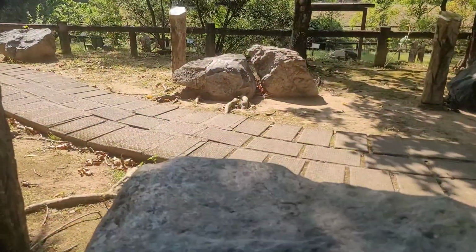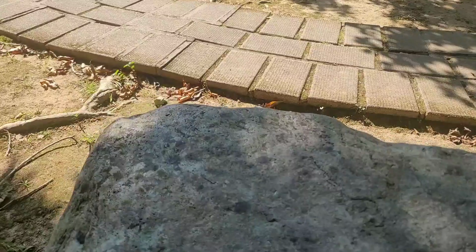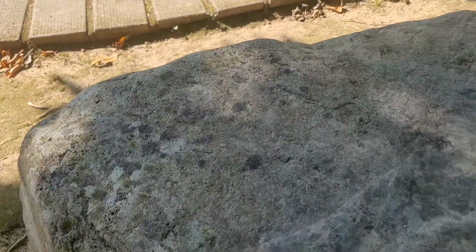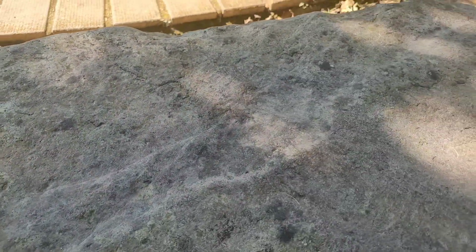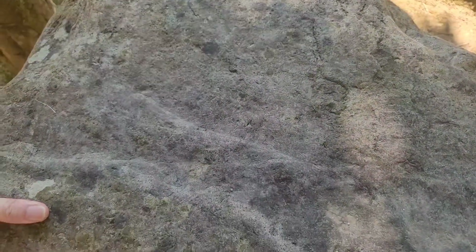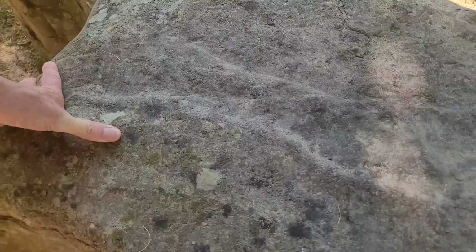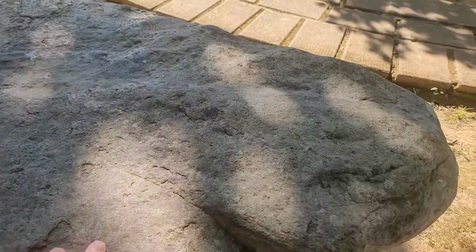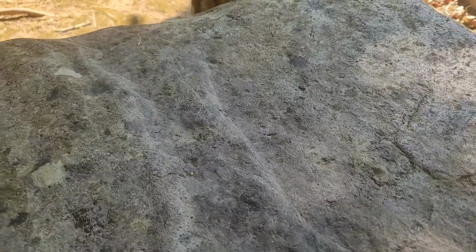Go on the other side. No, so we can still see, still a dacite, but yeah, I can't give any more information on this rock.